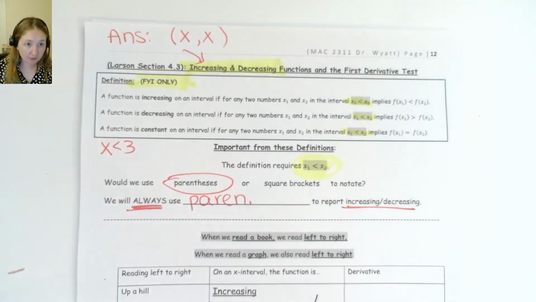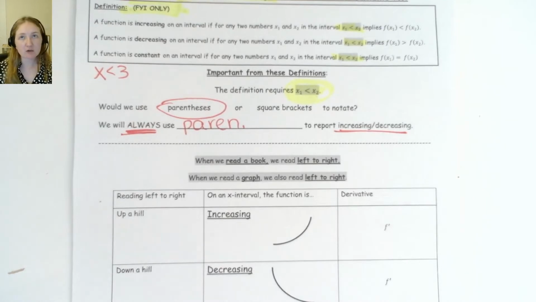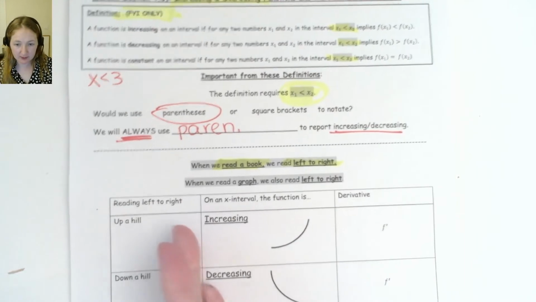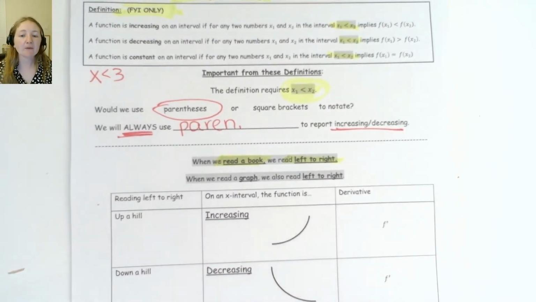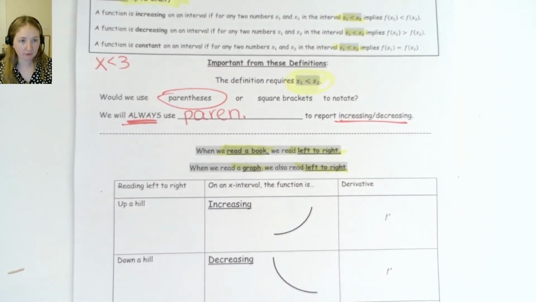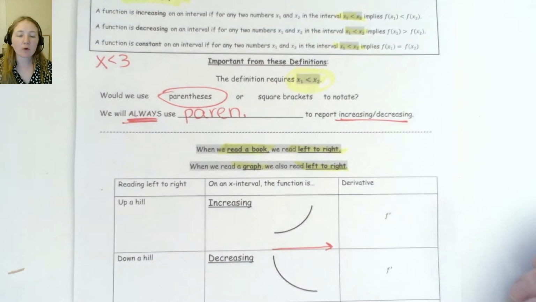Now, the other thing that we need to remember is back in college algebra, they would give you a picture and say, okay, where is this function increasing? Where is it decreasing? When you try to identify that, you read the graph just like you read a book. You read a book from the left-hand side to the right-hand side, and the same thing is going to be true when we read the graph.